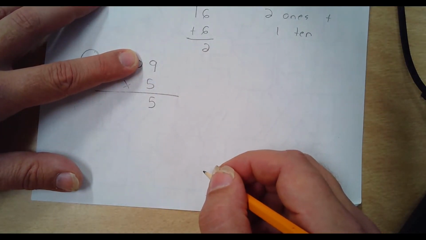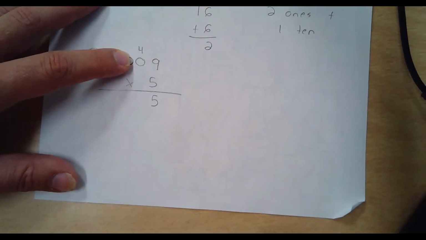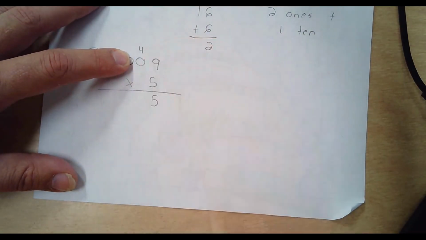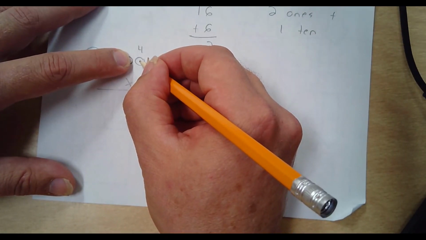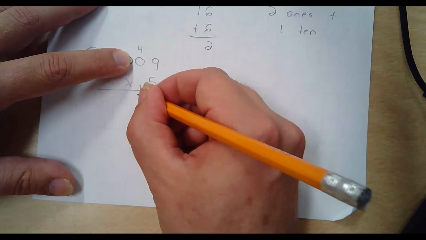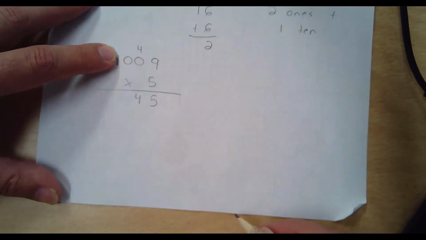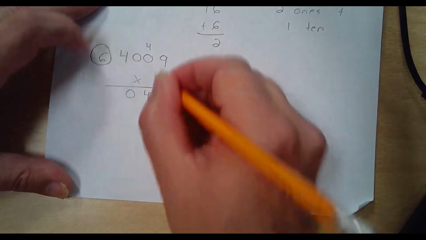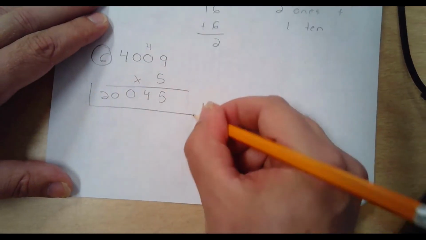What do I do with my 4? Regroup. Carry it over. 5 ones, 4 tens. So 5 times 0 plus. What's 5 times 0? And then 5 times 4 is 20. And there we go. We got 20,045.